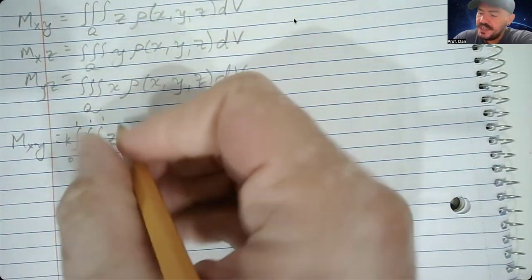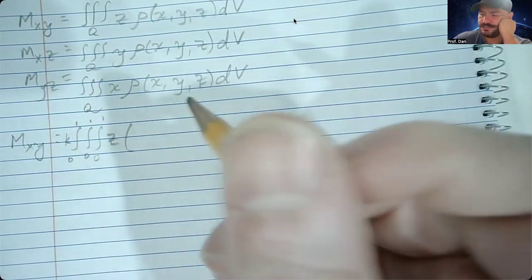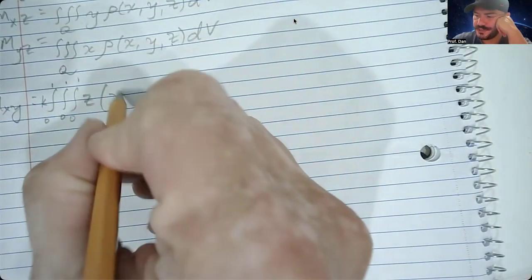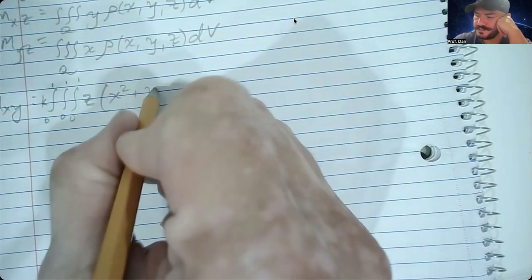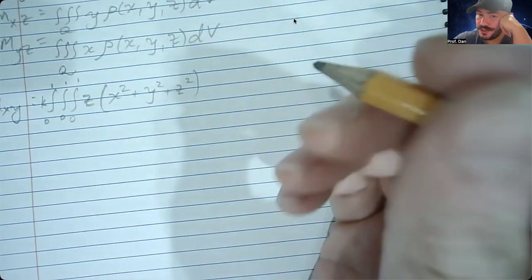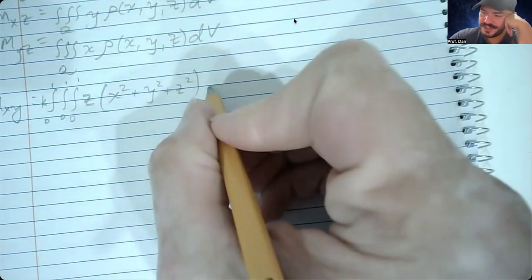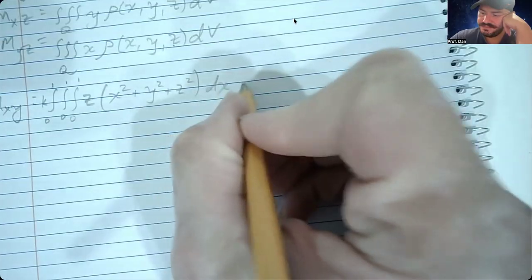Okay, so anyway, getting back to this. All right, we're going to take our integrand to be z multiplied by the density function x squared plus y squared plus z squared. Here it could be prudent to save z for last.